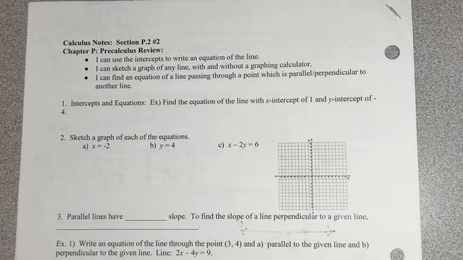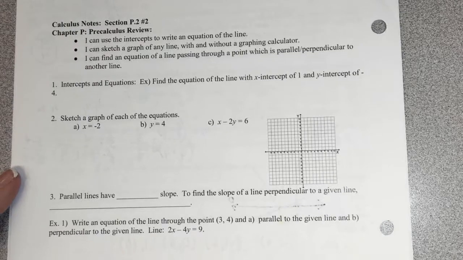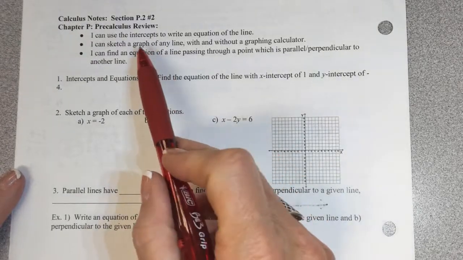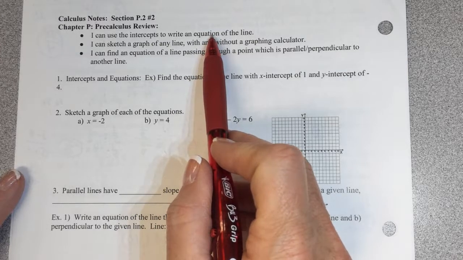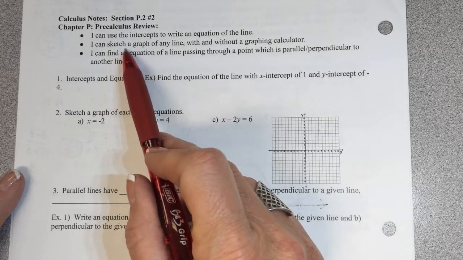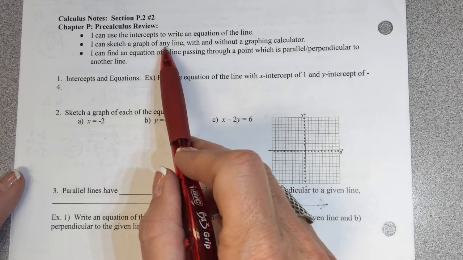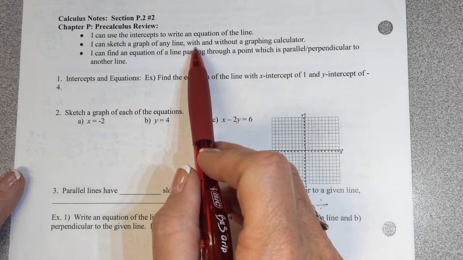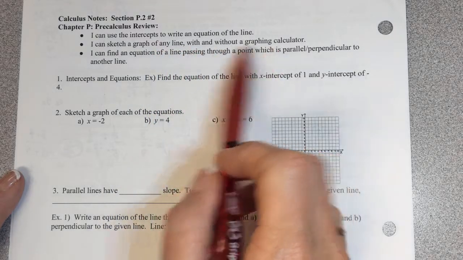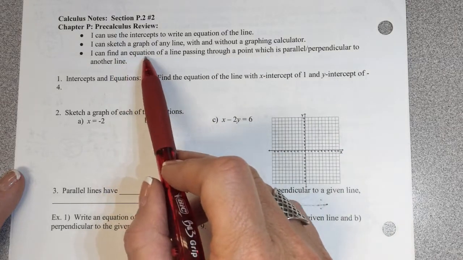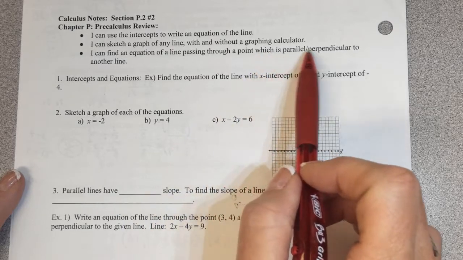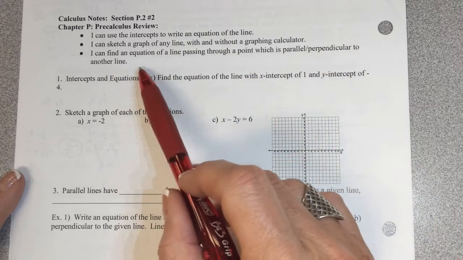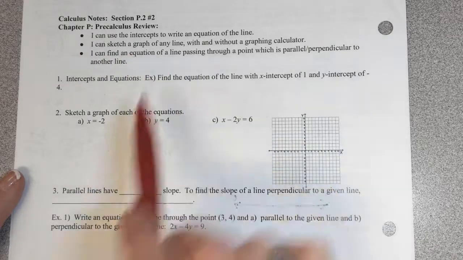Alright guys, so we are taking a look at the back of the notes. This is section P2, part 2. Here's what we want to be able to do. We want to be able to use intercepts to write an equation of a line. We also want to be able to sketch the graph of any line, with and without the graphing calculator. And we want to be able to find the equation of a line passing through a point that is parallel or perpendicular to a different line. Okay, so those are our three goals.